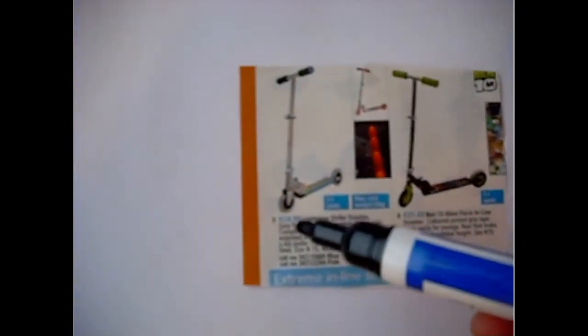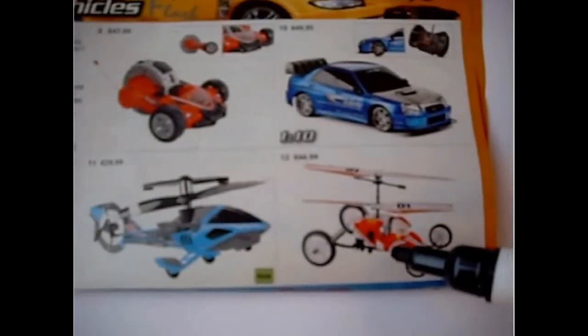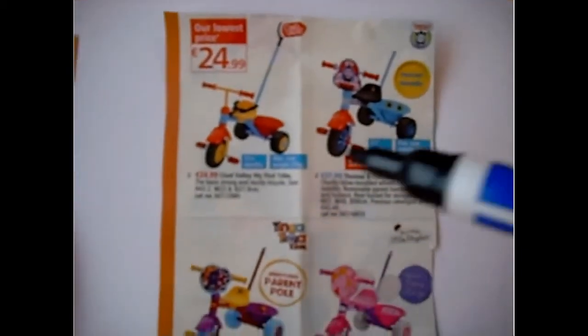I have cut out some products here for clarity. These are of scooters. You might get steering here and also here. Likewise with these toys here.